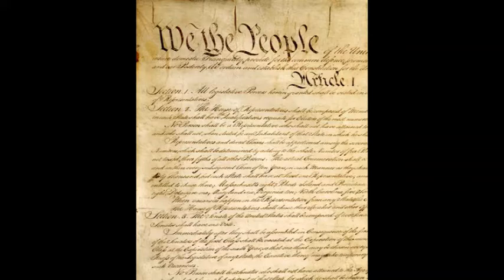Before he enter on the execution of his office, he shall take the following oath or affirmation. I do solemnly swear or affirm that I will faithfully execute the office of President of the United States, and will, to the best of my ability, preserve, protect, and defend the Constitution of the United States.